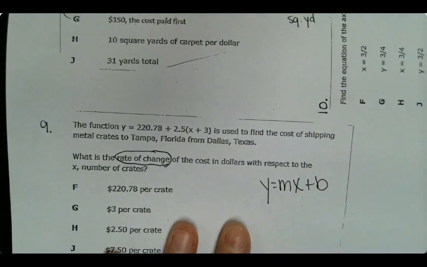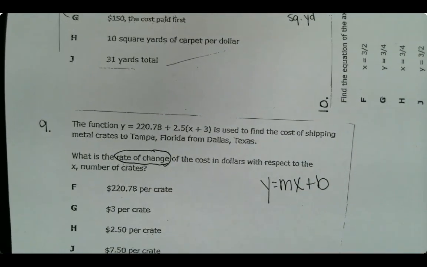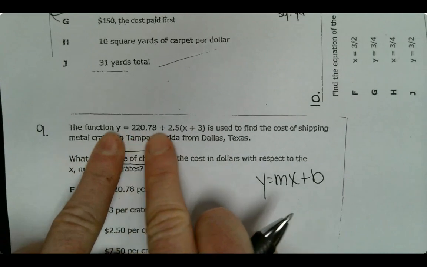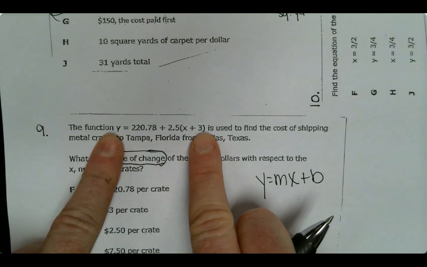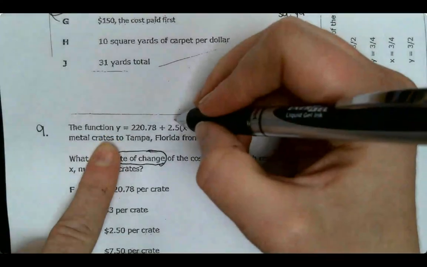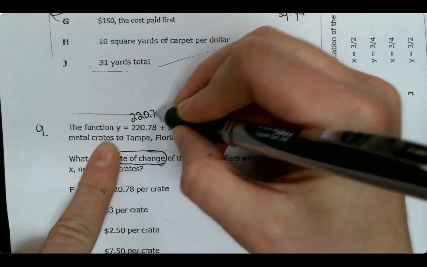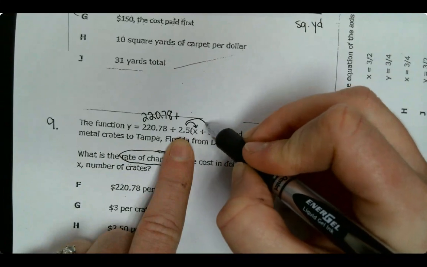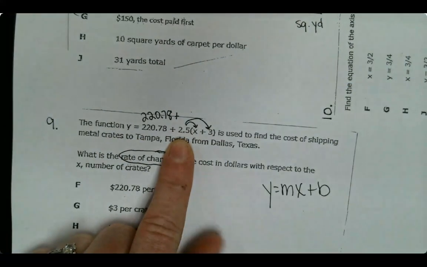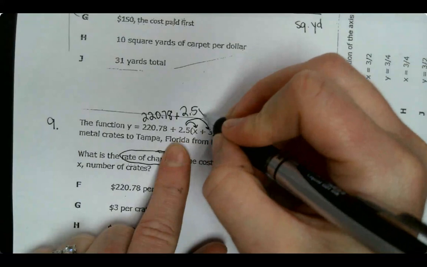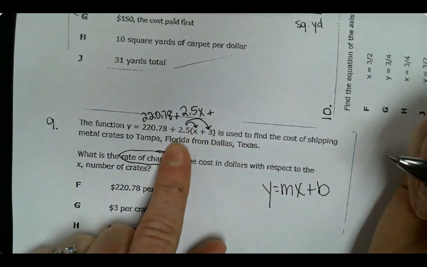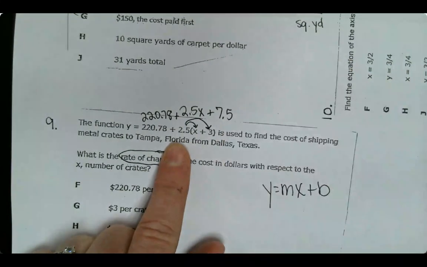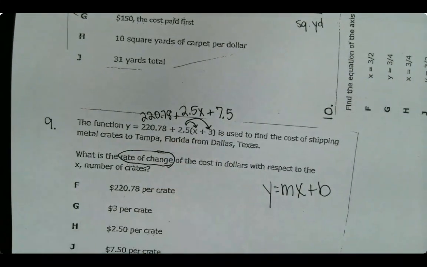Yeah. You want it to be mx plus b? So look how this is written. If I were to simplify that, what would be the number in front of x? This would stay the same. What would you have to do with the parentheses? Distribute it, so it'd be 2.5x plus 5 times 7.5. Then you'd reduce it all the way down.